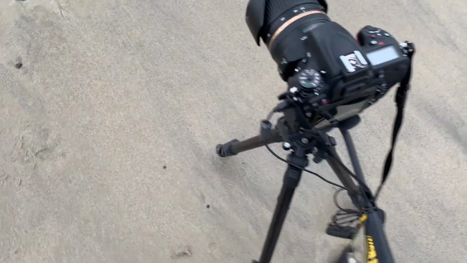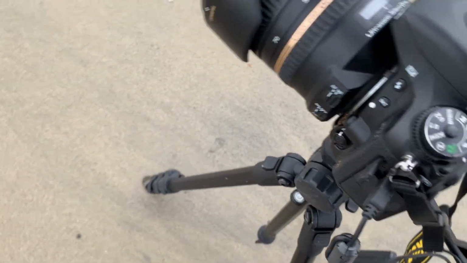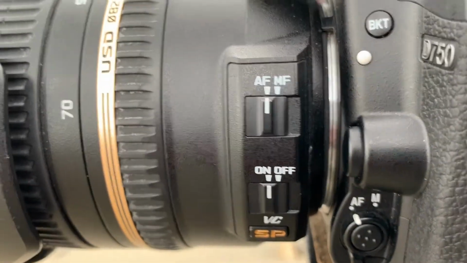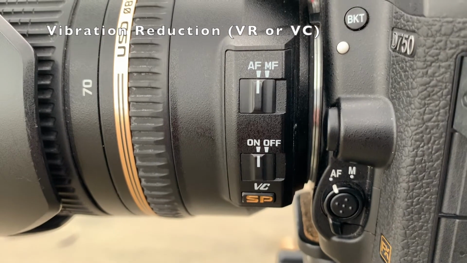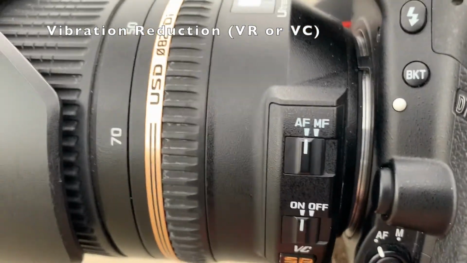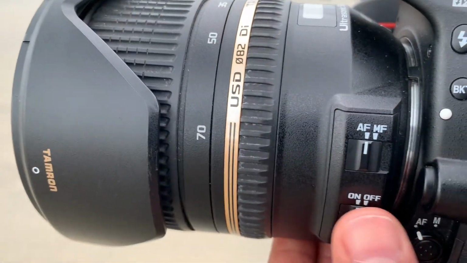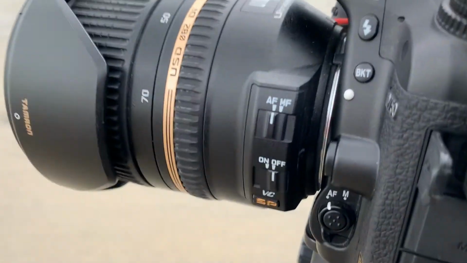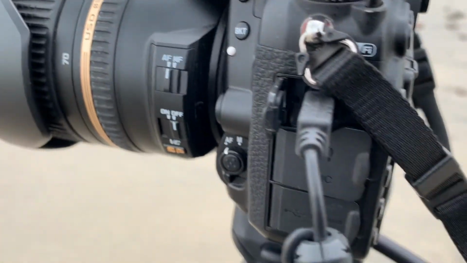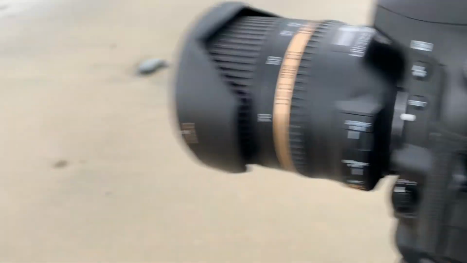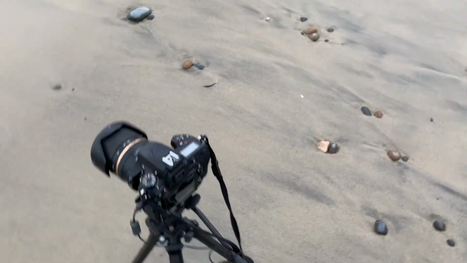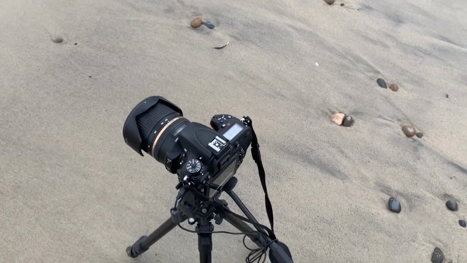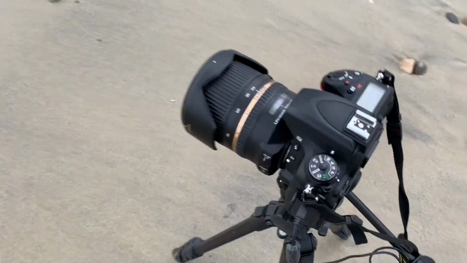Now, a few things you want to make sure of with the tripod: on your lens there might be a setting called vibration reduction. It's either called VR or VC. So this is the setting right there. Make sure that this setting is off. The reason you want that off is because it tries to reduce your vibration when you're handheld, but when you're working on a tripod, that works against you. So make sure that is off.